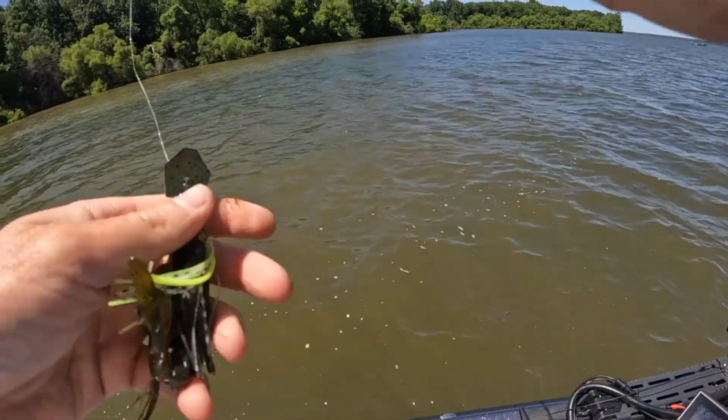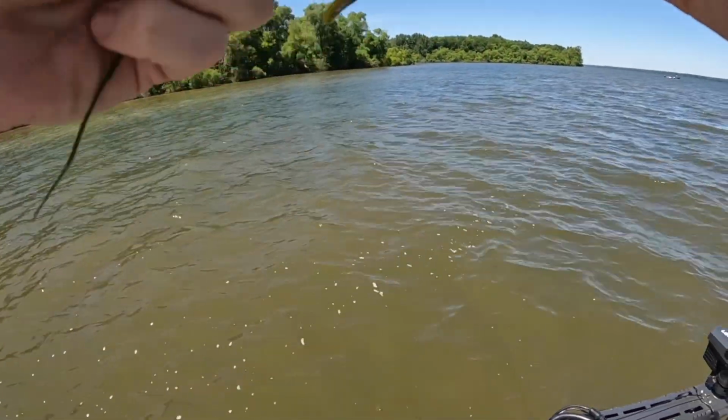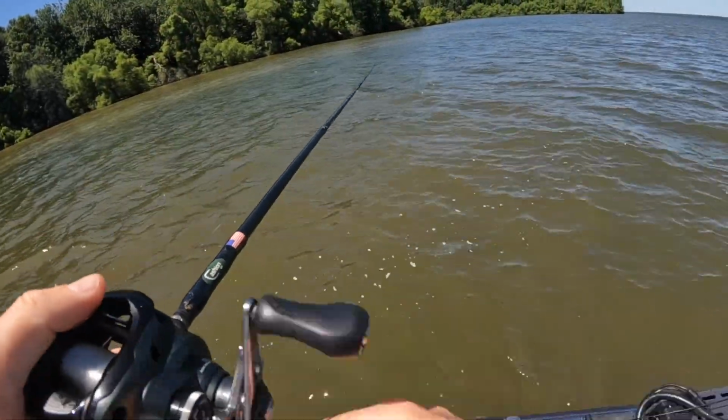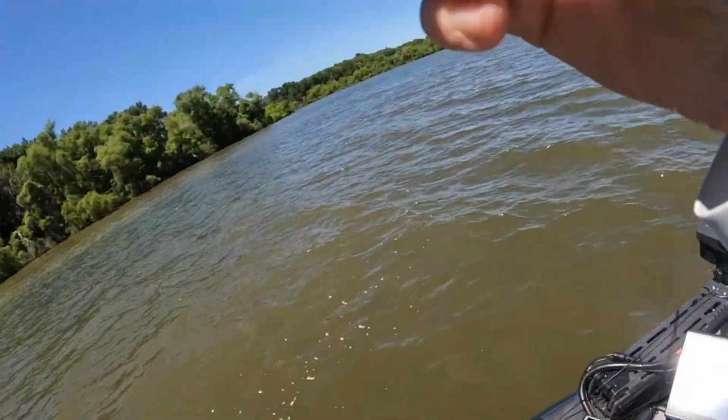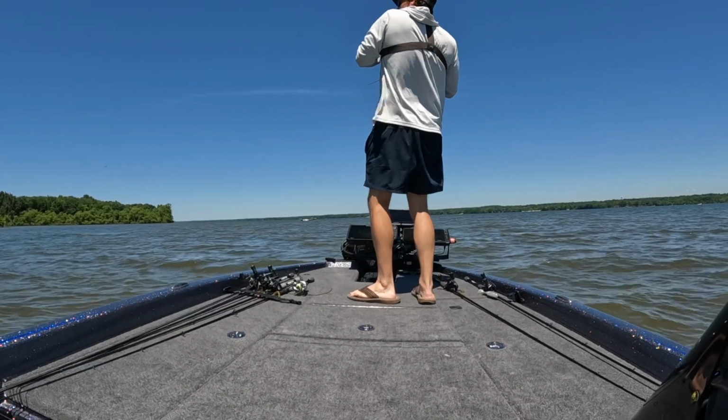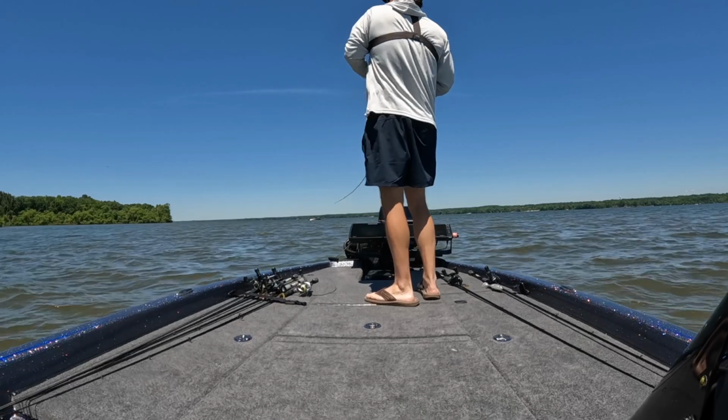Like we talked about, I'm going to fish my way around with the chatterbait and try and get a bite or 2 to narrow down where these fish are really sitting. I'll cover a ton of water, I'll fish fast, I'll look for a bite. There we go, just like that. That was not planned whatsoever.